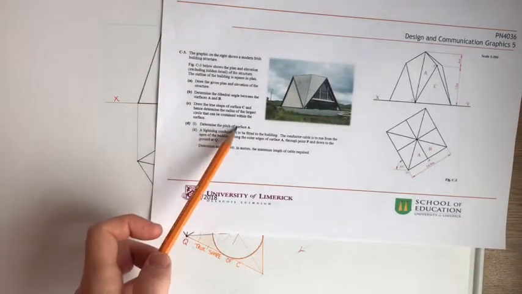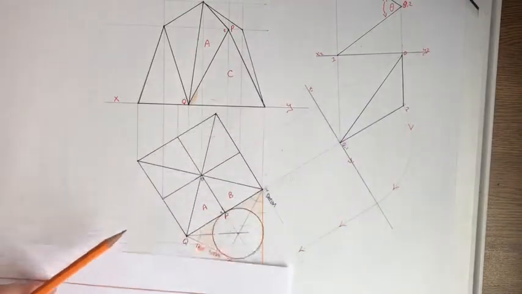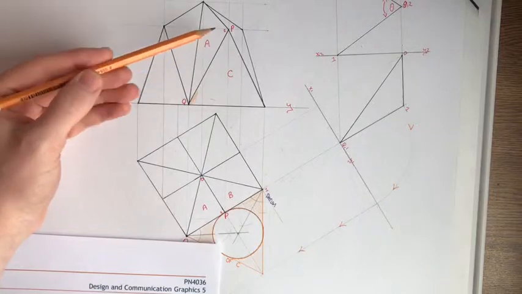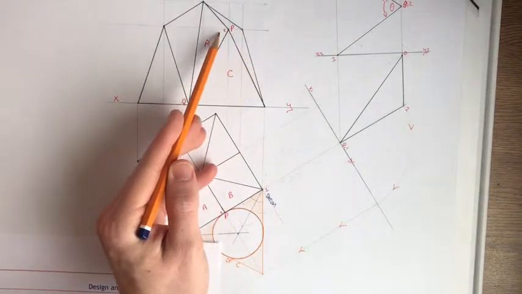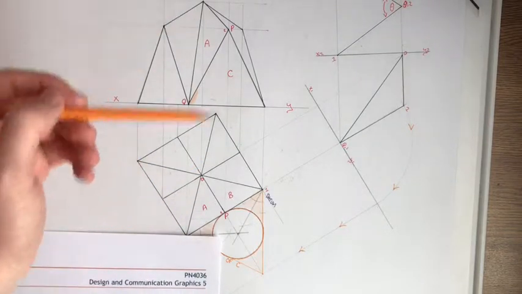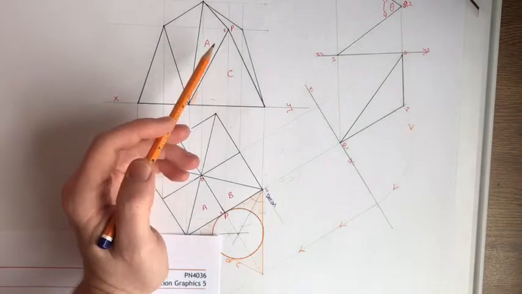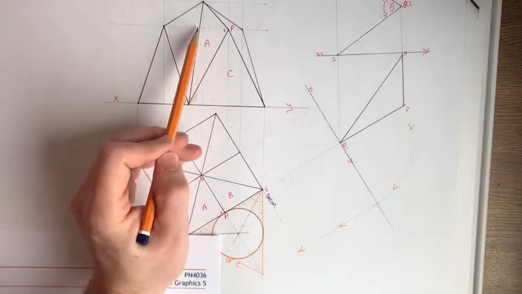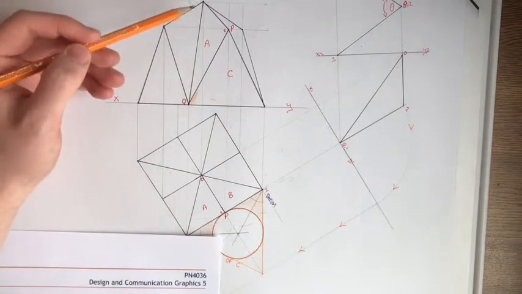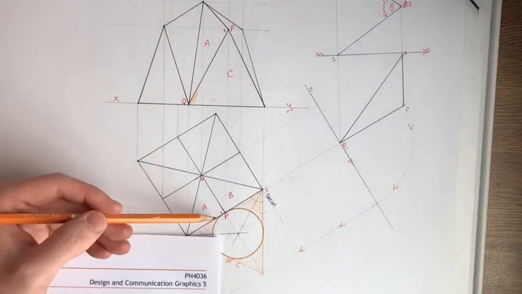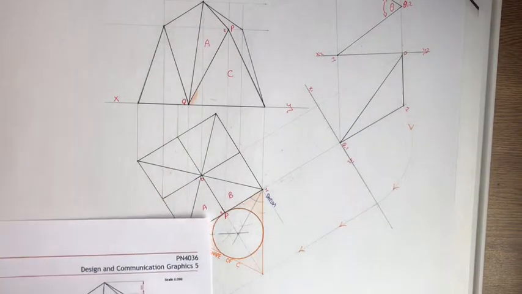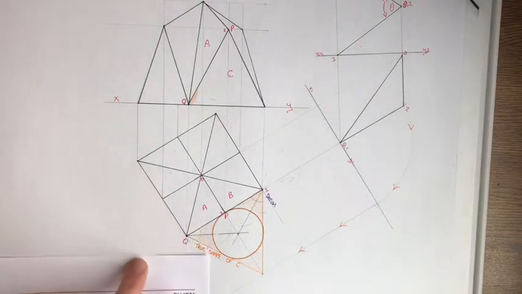So the first is determining the pitch of surface A. We can see surface A in elevation and plan. So we know if we have a line parallel to XY in elevation, in plan that would be a true length. So what I'm going to do is bring a line from here across until it touches the line QO. I'll bring that down to plan, and that will obviously be a true length, and then we look through it and get a true shape of, or a point view of the surface A.